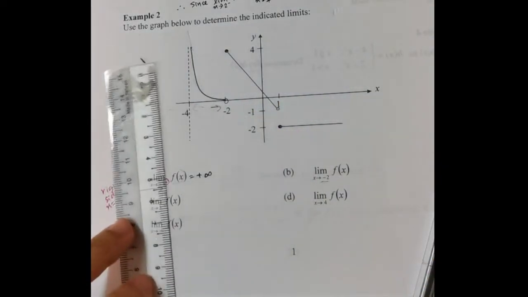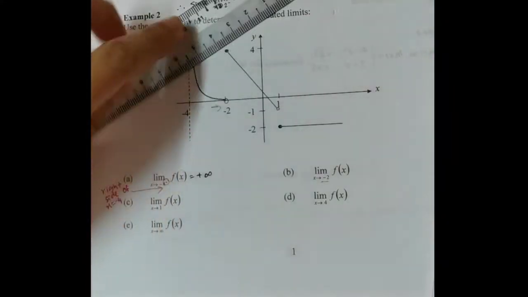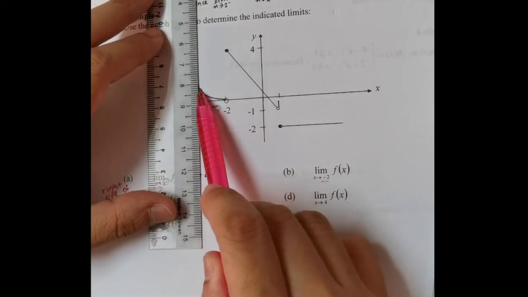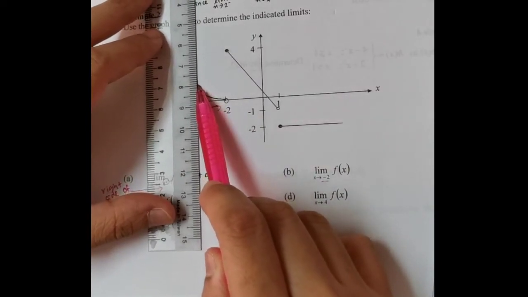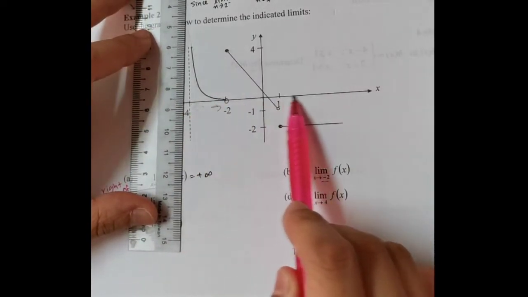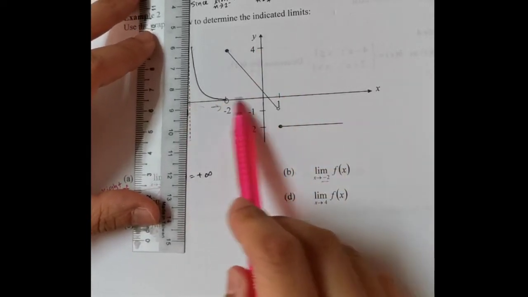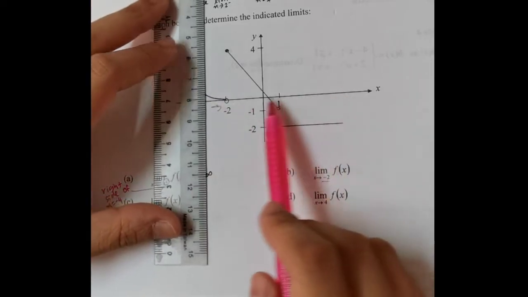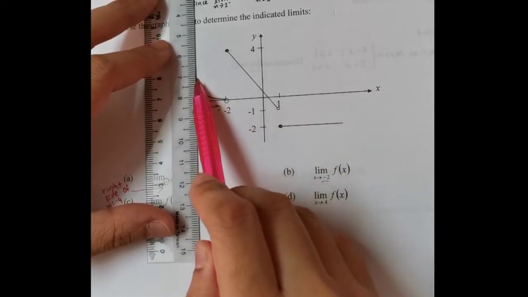So let's focus on one side first. From the left side of -2, move your ruler and follow the graph. Don't bother about the axes. Axes are just there, it's like they don't even exist. Okay, so the graph is here.